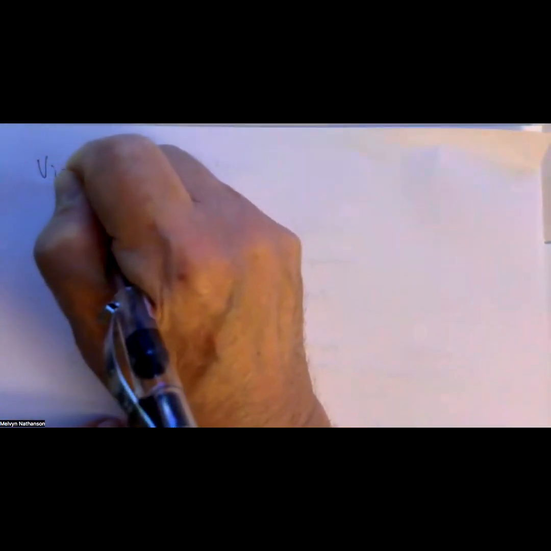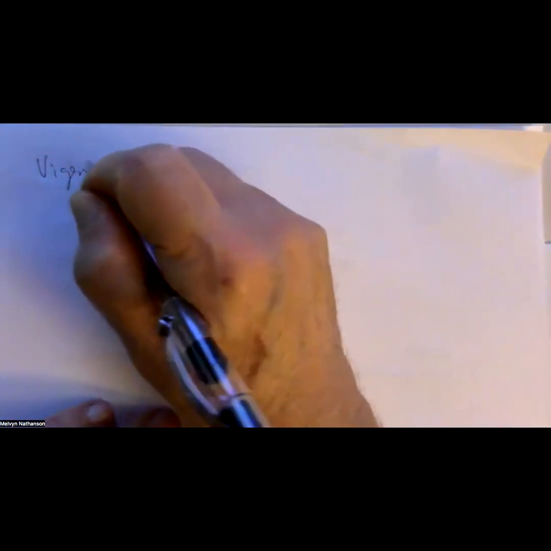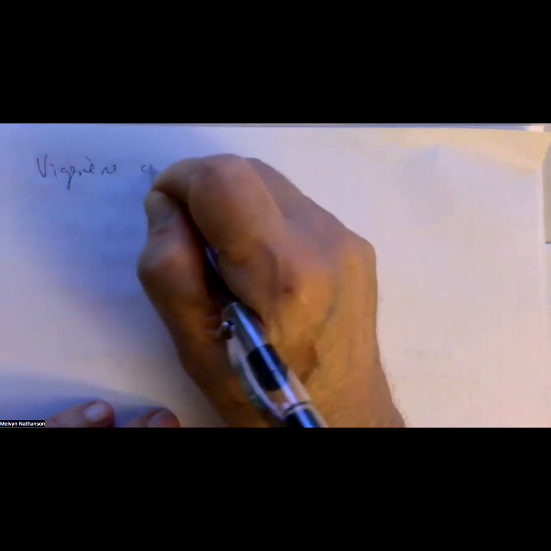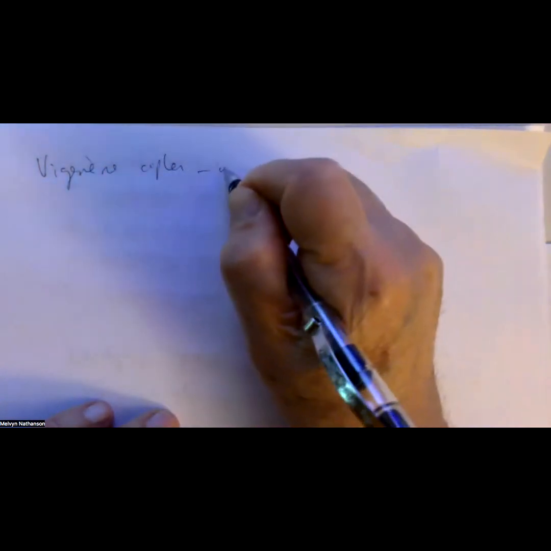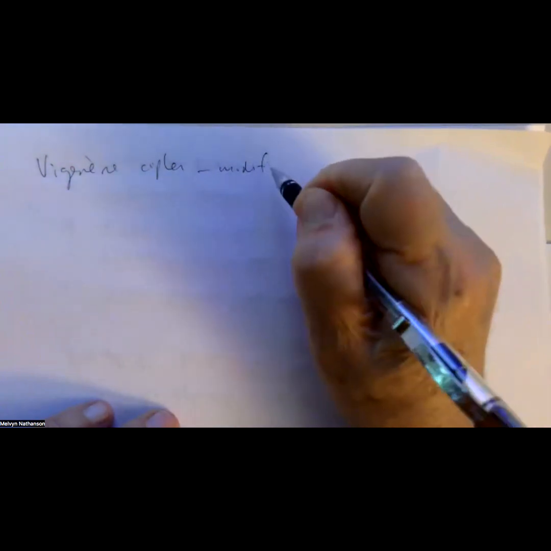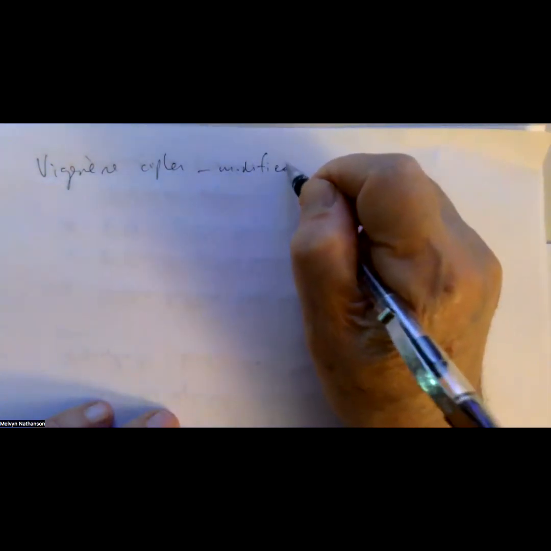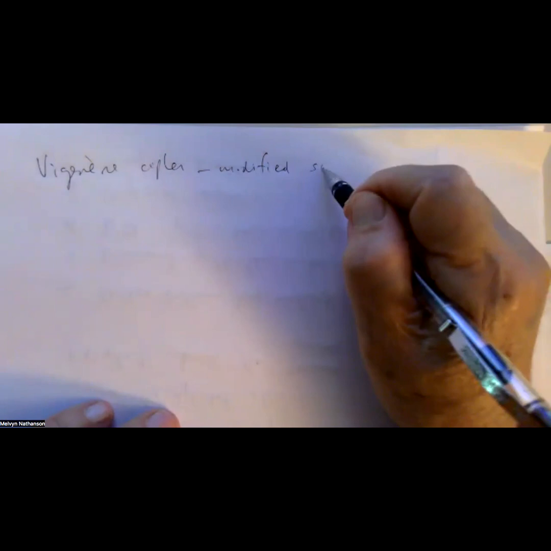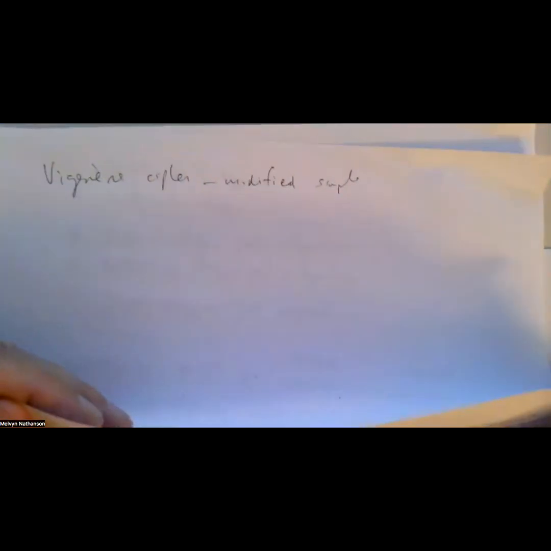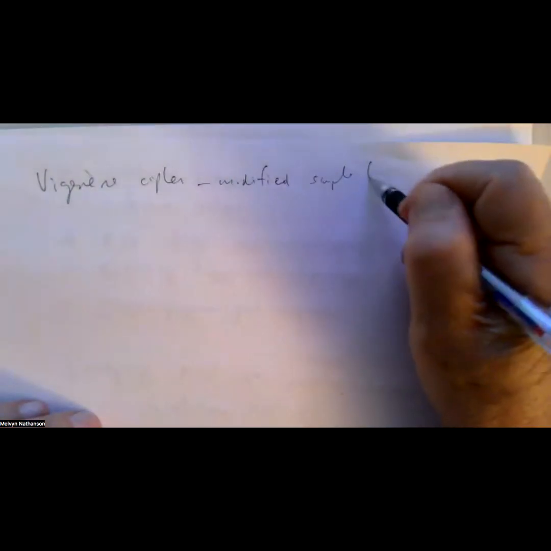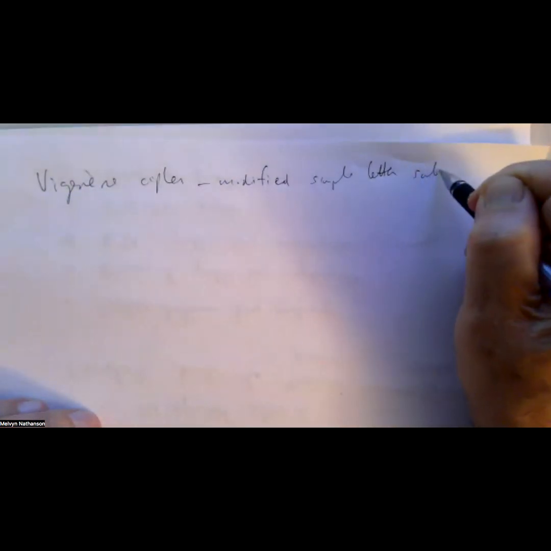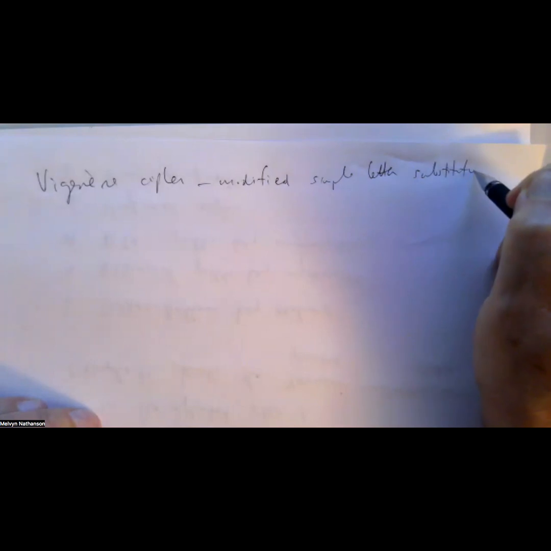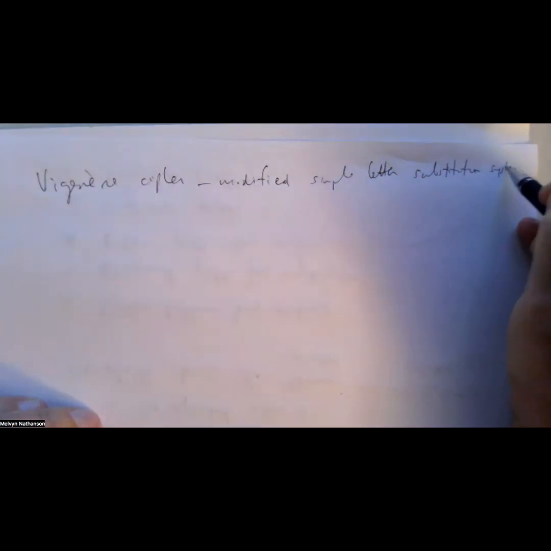So let's look at the Vigenère system. The Vigenère cipher is a modified simple letter substitution system.